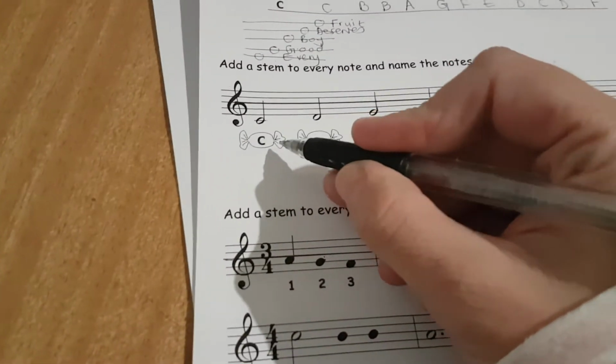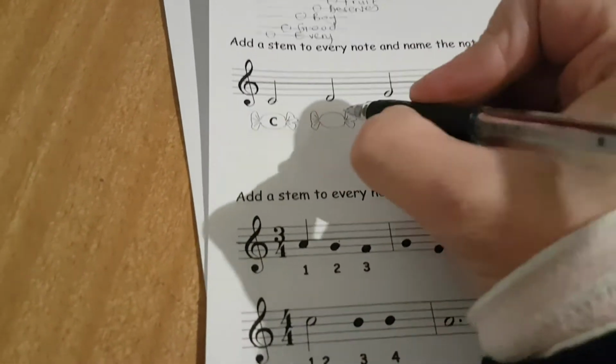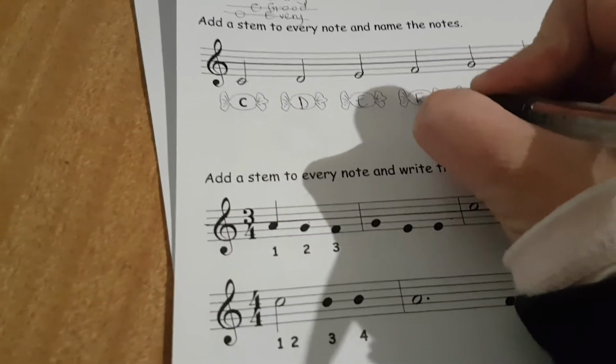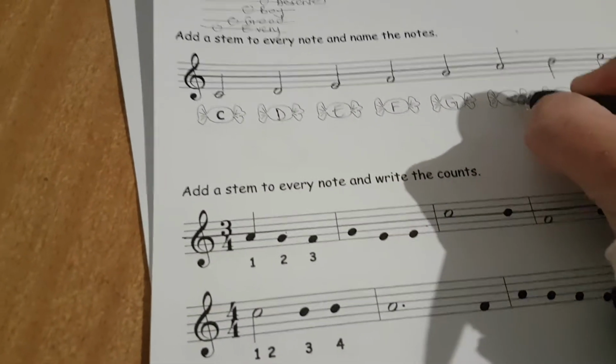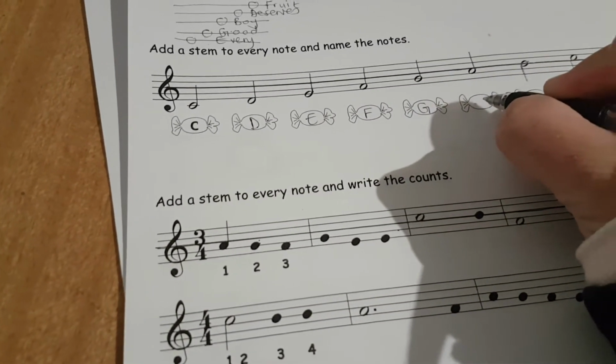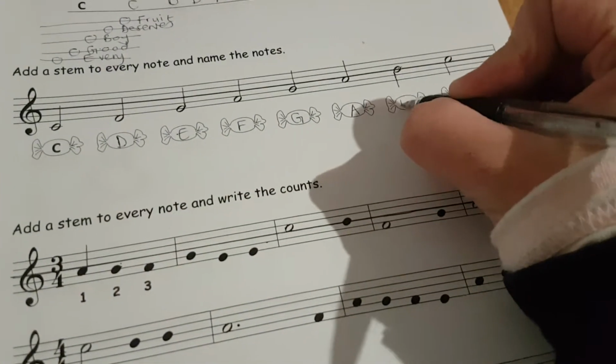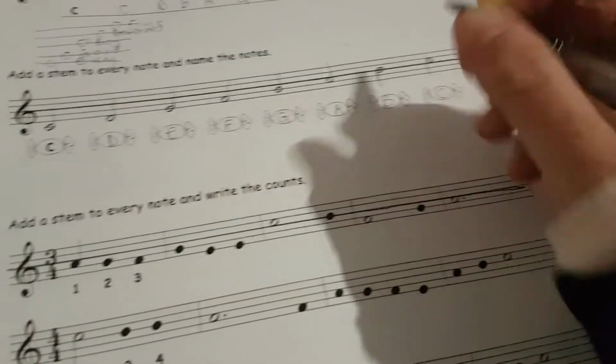And this is quite easy because you're going to follow the alphabet. After C comes D, then E in the alphabet, then F, then G. Then what happens in music, after G, we go back to the beginning of the alphabet. A, then B, then C. So those are easy.